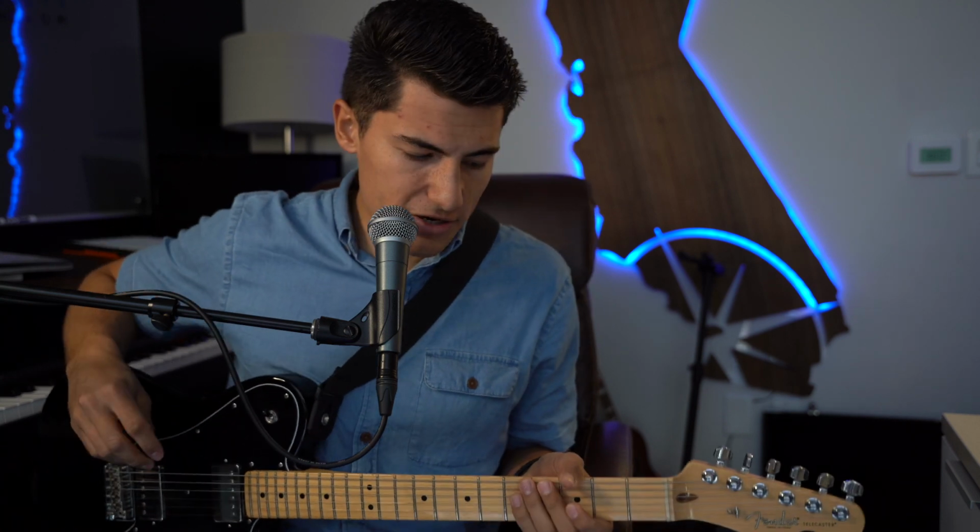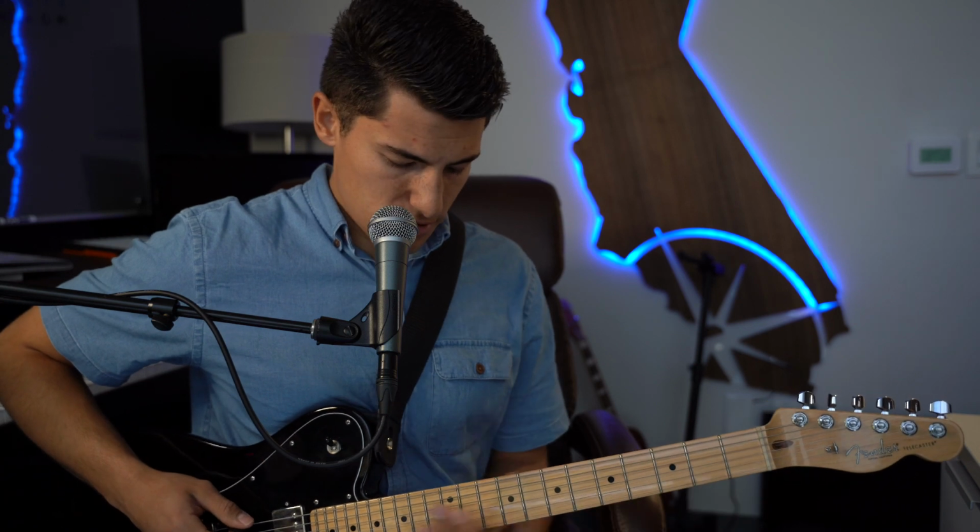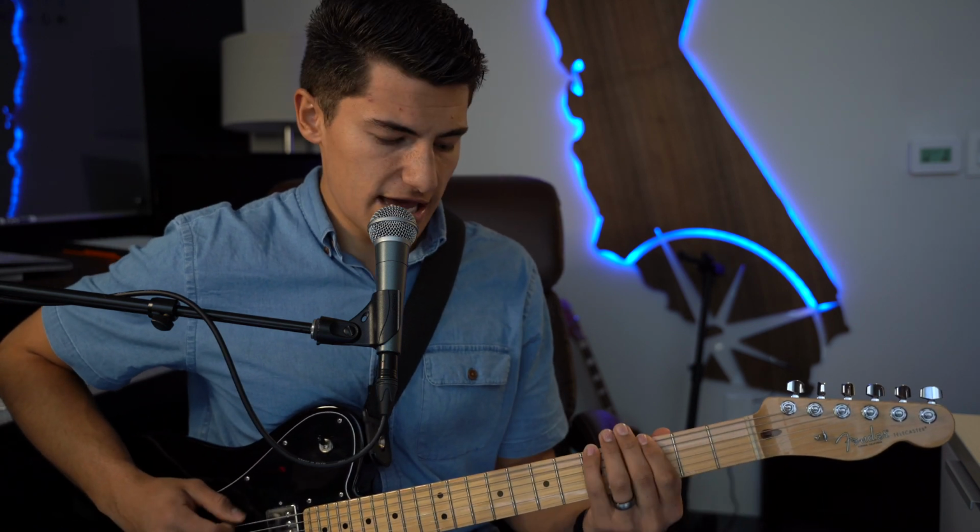So first things first, you've got to learn the bottom two strings of your guitar. When you start playing your guitar, you've got to make sure that you know what each of these frets are going all the way up to the two dots. So E, F, G, A, B, C, D, E. And then knowing the same thing for the A string.